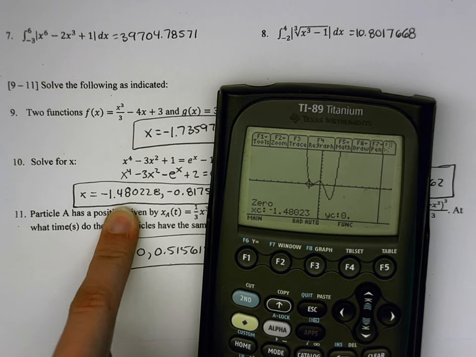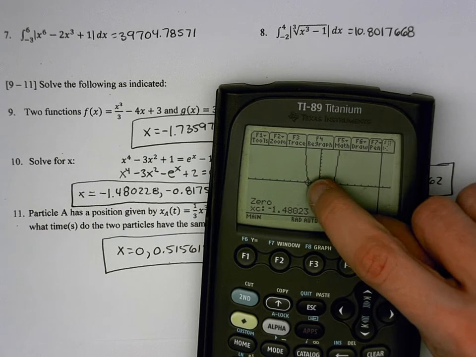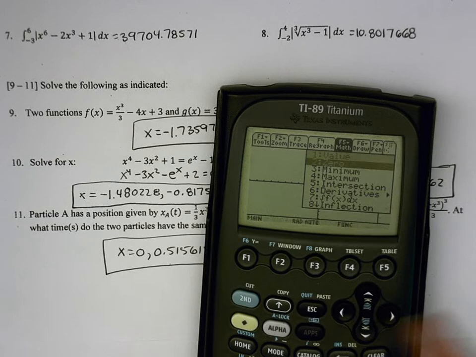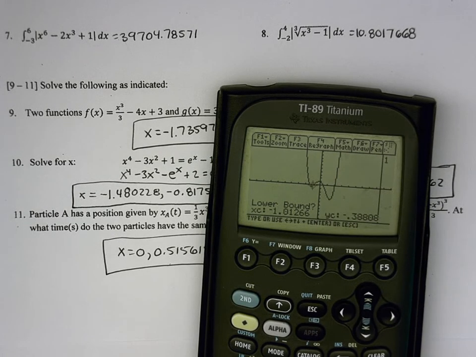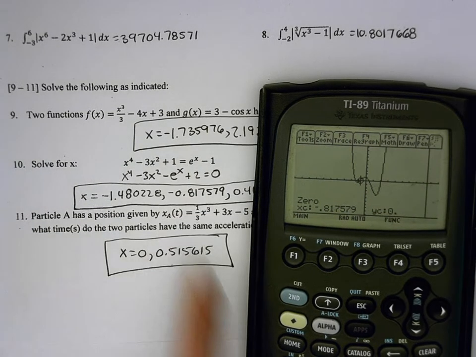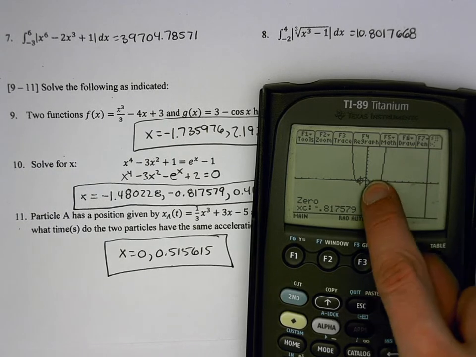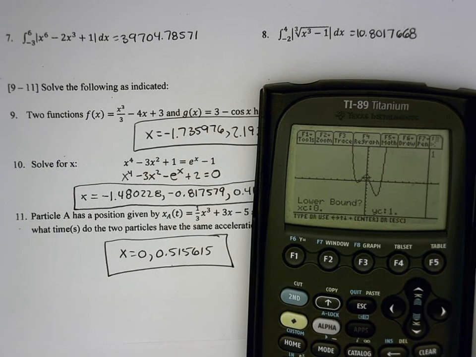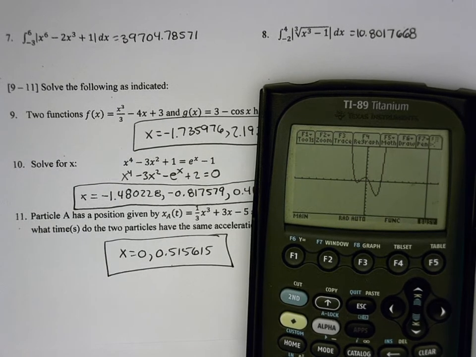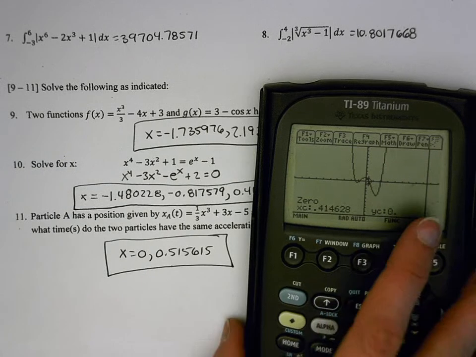And then you repeat that process for each 0. So we found that one at around -1.5. There's another 0 here at about -0.5. So we're going to go F5, 0. What's lower than -0.5? Well, that'd be like -1. What's higher than -0.5? It'd be like 0. And it'll tell me -0.817579. Okay. And we do it again. Now we've got another point around 0.5. So 0, lower than 0.5 would be like 0. Higher than 0.5 would be 1. We get 0.414.